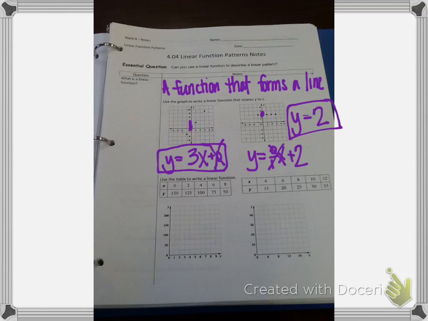Alright, use the table to write a linear function. So we could graph each of our points. So 0, 150 would be here, 2, 125, 4, 100, 6, 75, and 8, 50.